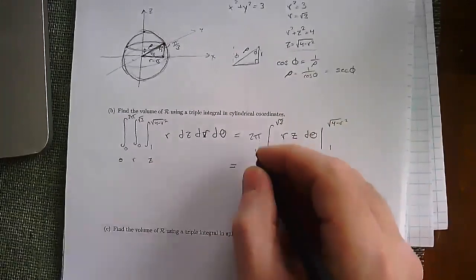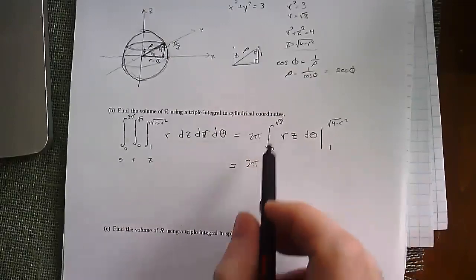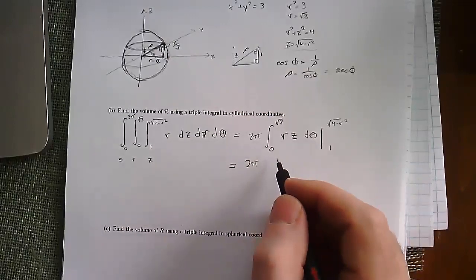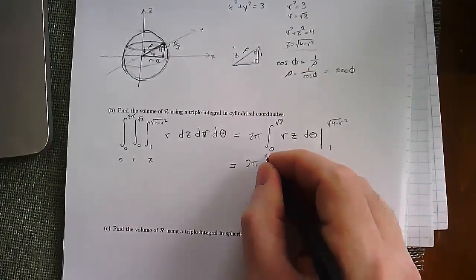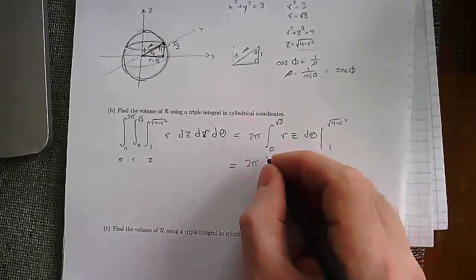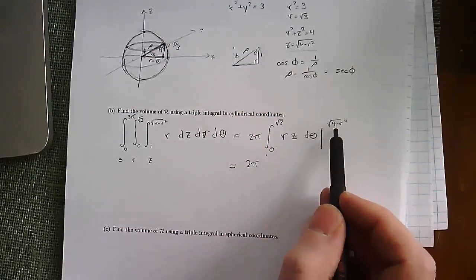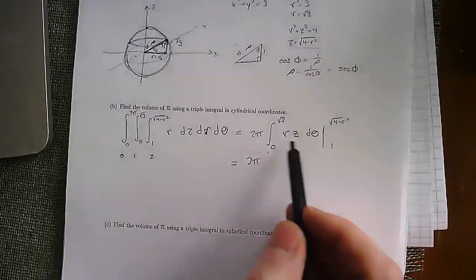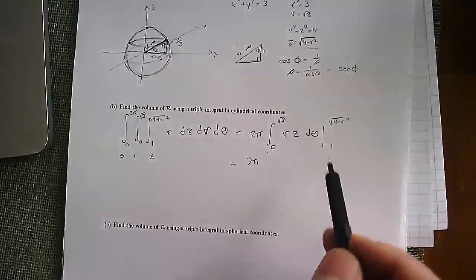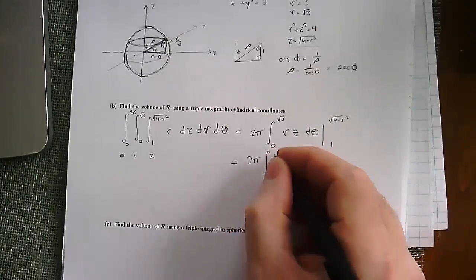And so we have 2 pi. Plugging this in, let's see what we have here. I'm going to combine two steps here. We're going to get the difference of square root of 4 minus r squared minus 1. That's what's going to happen when we plug in our endpoints. We multiply by r, and that's going to be key in the next step. So hopefully it makes sense what I'm doing here.